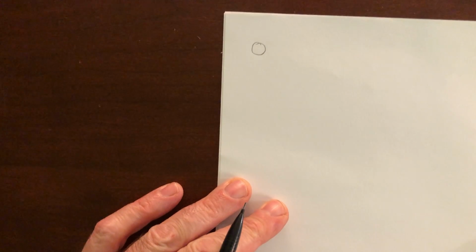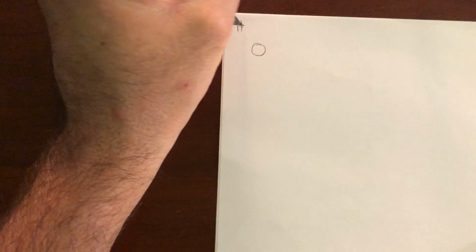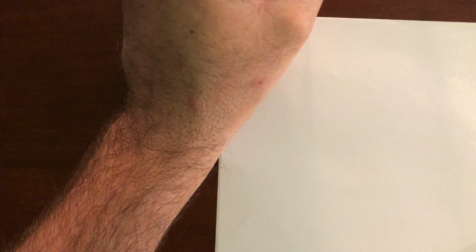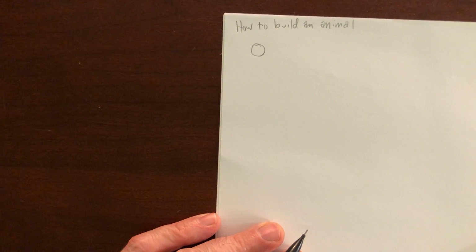Okay friends, so today I'm going to show you how an animal develops from a zygote into an organism that has 3 layers of cells, at least in embryological development. Another way to say this is how to build an animal. And this is going to describe pretty much every animal in the kingdom Animalia.